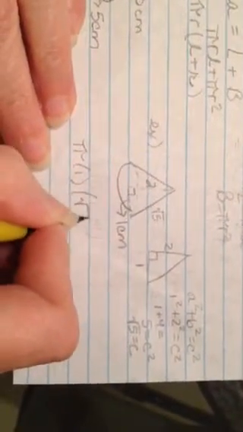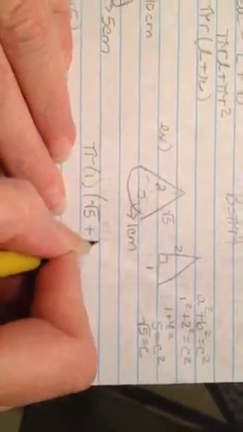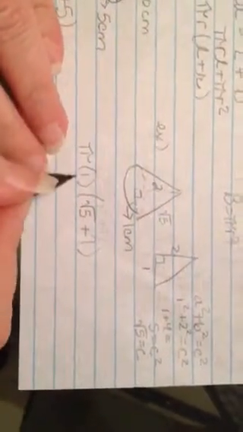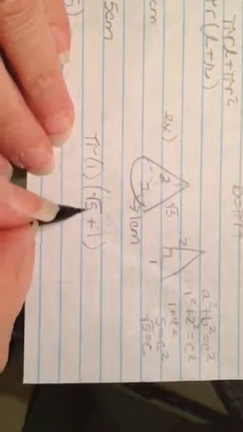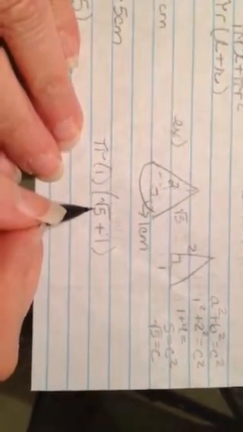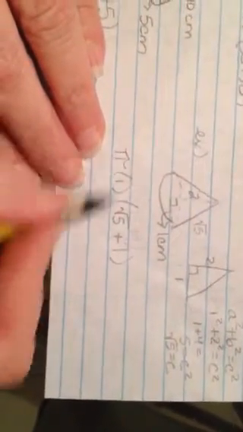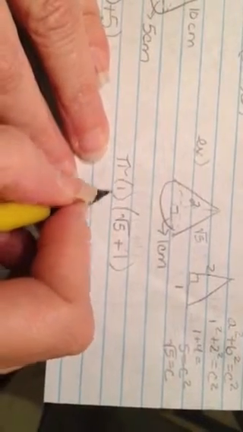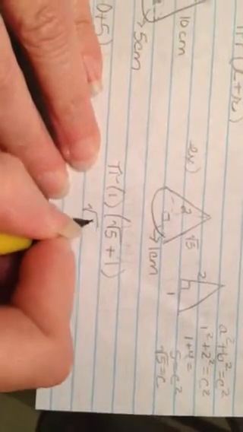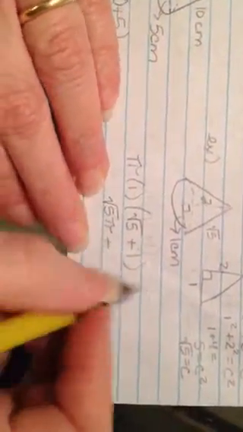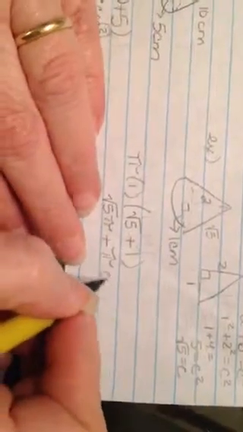The total area is pi times the radius, which is 1, times the slant height, which is square root of 5, plus the radius, which is 1. Anything times 1 is itself. I can't add these two pieces because they're both not the same radicand, so they're not like terms. So all I'm going to do is just distribute my pi. So I've got pi times the square root of 5. I'm going to put my square root of 5 first, so it's in proper order. And 1 times pi is pi. And this would be centimeters squared because it's area.